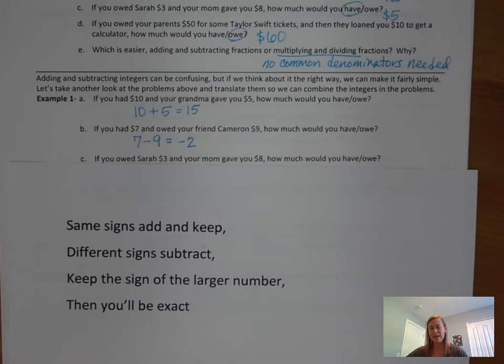Same signs, add and keep, different signs, subtract. Keep the sign of the larger number, then you'll be exact.